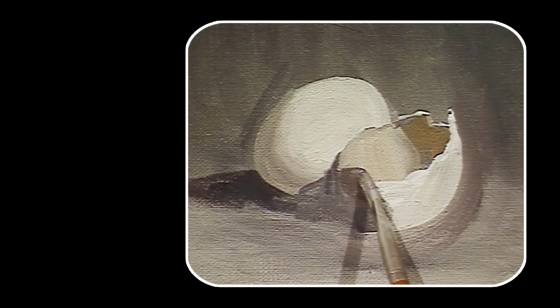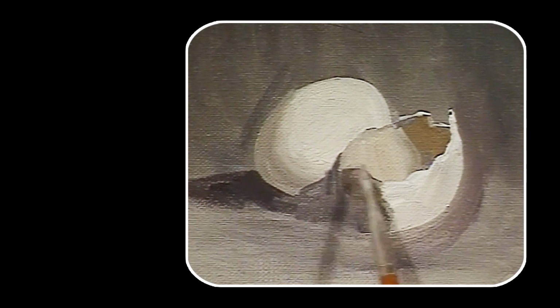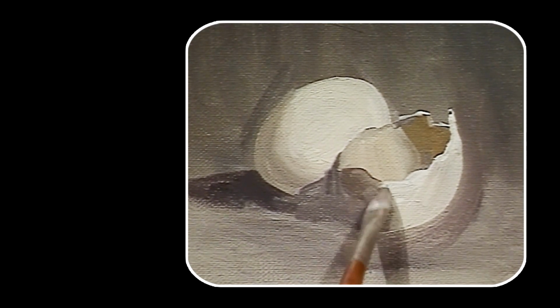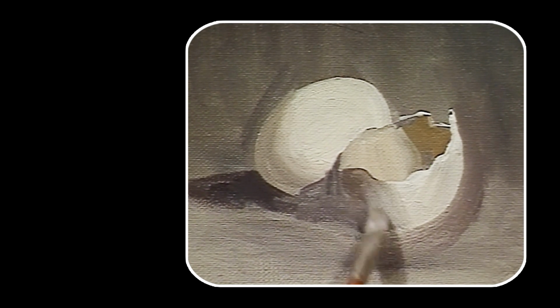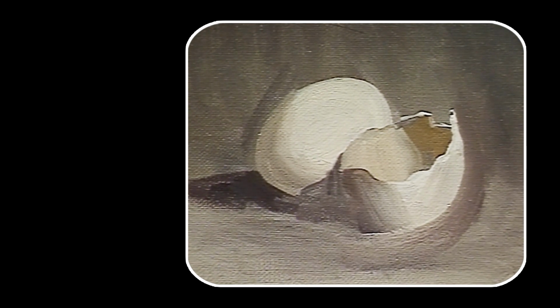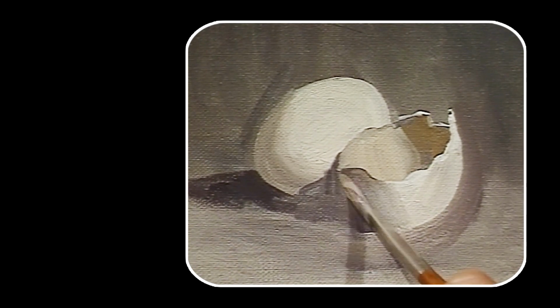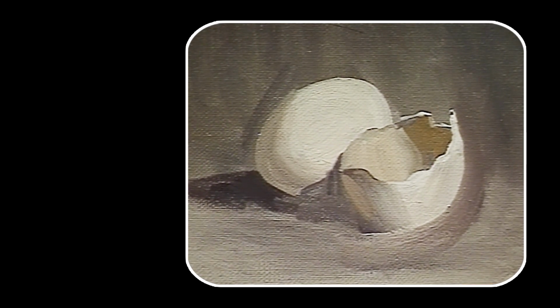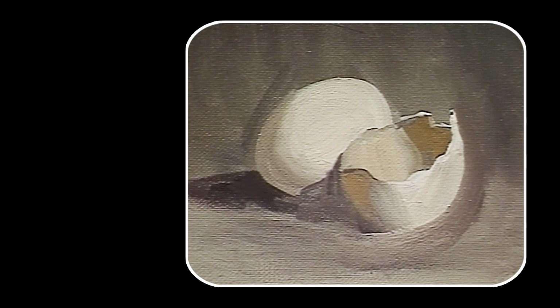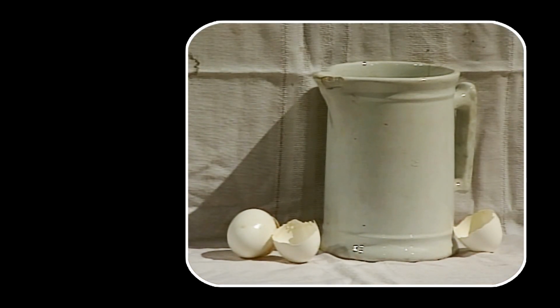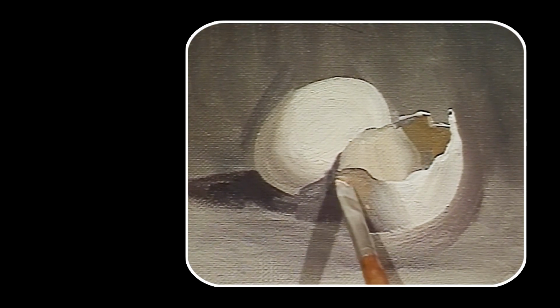Now, I can cut that eggshell up. Blend in the edge. And now, always the last tone value is the reflection. That's that lighter tone you see in the shadow. It's not what you paint, it's how you paint it.